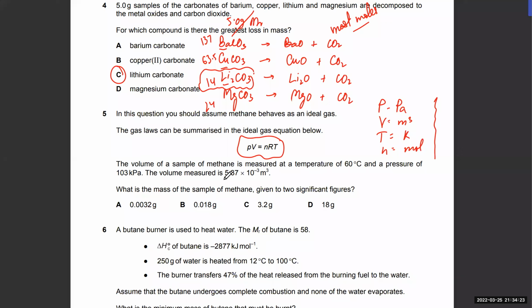So I'm going to use PV equal to nRT to find the mass of methane. So P is given as 103 kilopascals. I'm going to take that as 103,000 pascals. Volume is already given in meter cube, so let's keep that 5.37 times 10 power minus 3. Then, R is 8.31. And what's the temperature? That's 60 centigrade. How do you convert that into Kelvins? That's 60 plus 273. So what do you get? That's 333.